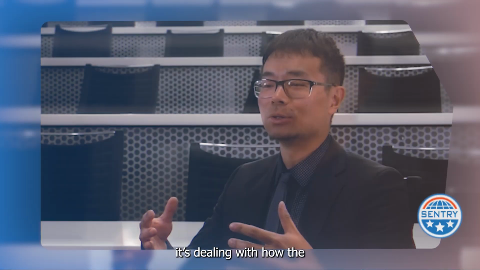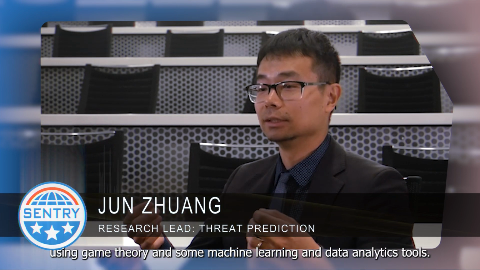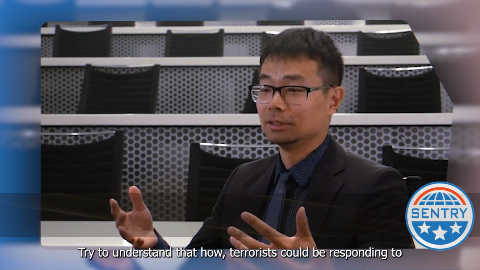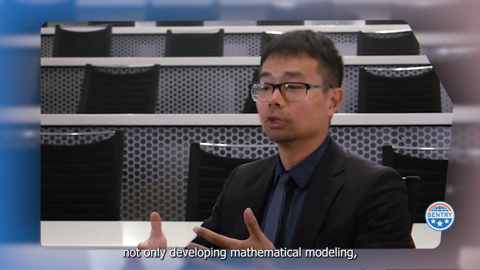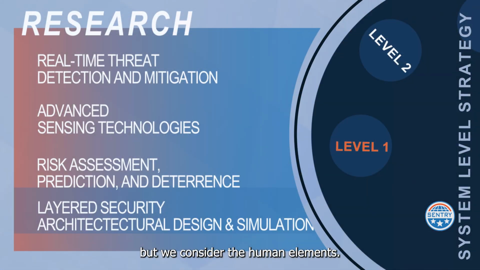This is dealing with how to deal with adaptive adversaries using game theory and also some machine learning and data analytics tools. We try to understand how terrorists could be responding to the potential countermeasures the government sets forth. Not only do we develop mathematical modeling, but we consider human elements.